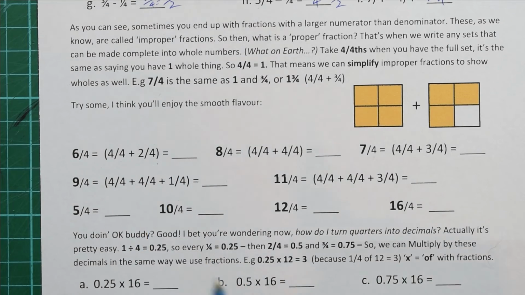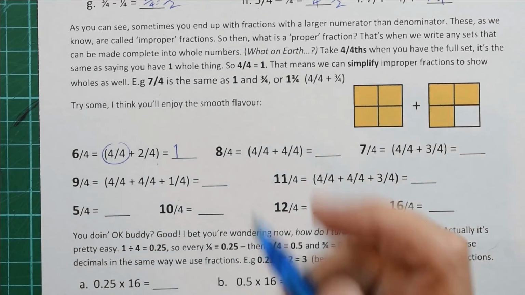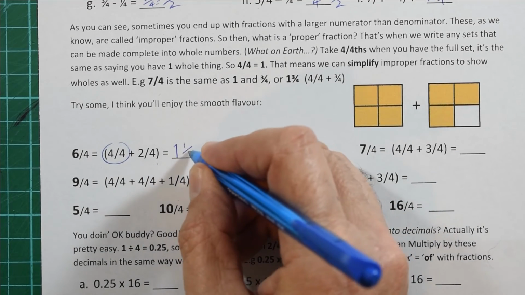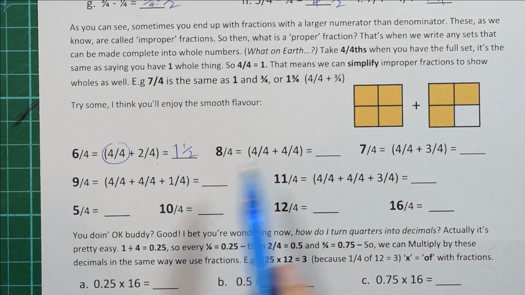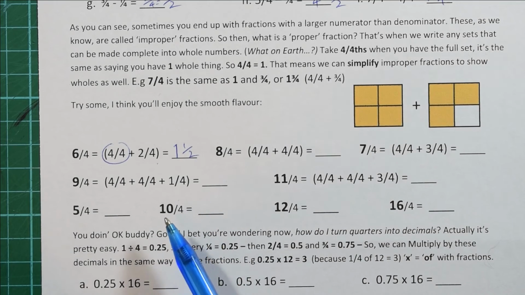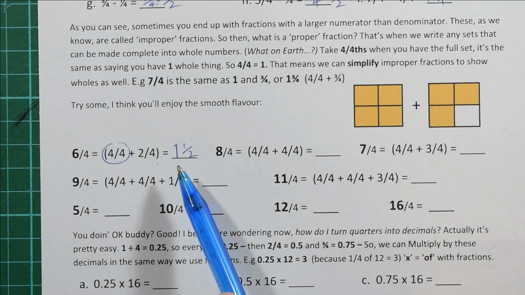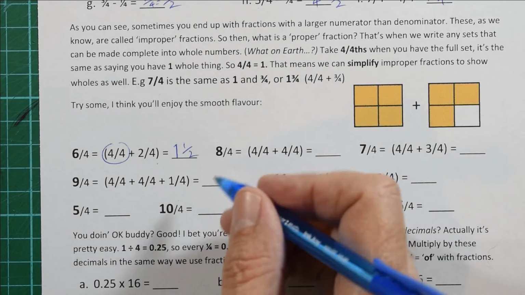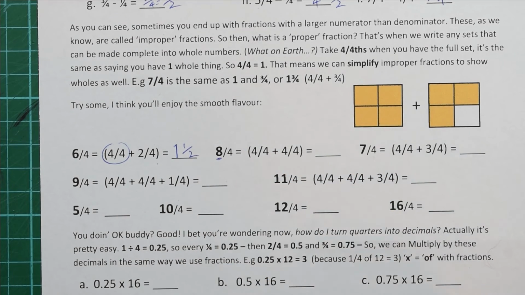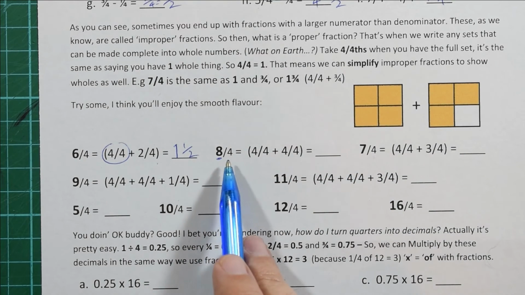How would it look as a proper fraction? Well, 4/4 is 1 and 2/4 is a half. So the idea with these ones is to simplify it into the easiest types of fractions, into proper fractions. So these ones here, where the numerator is larger than the denominator, makes it an improper fraction.